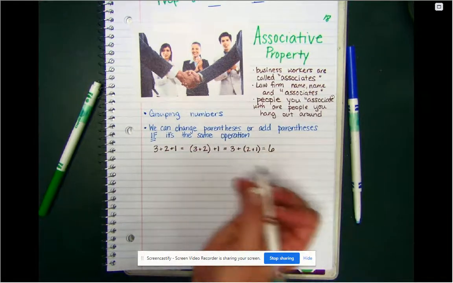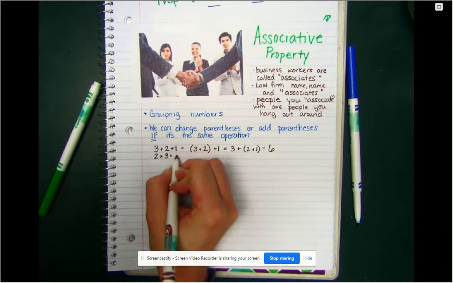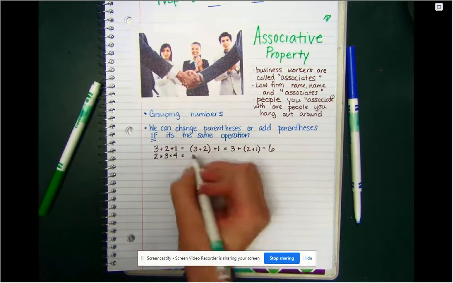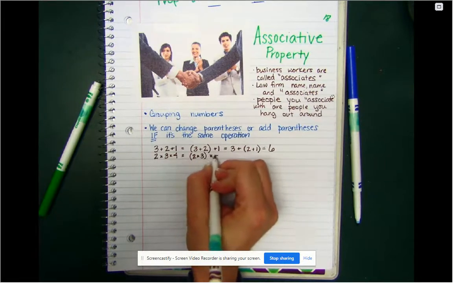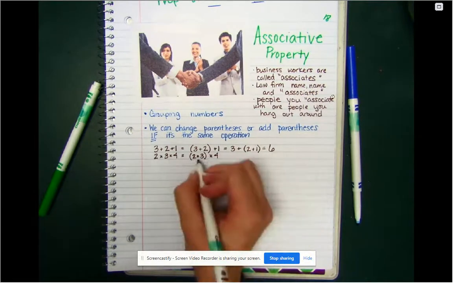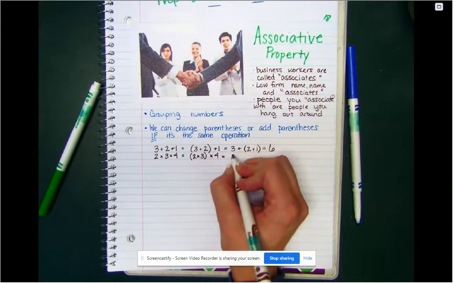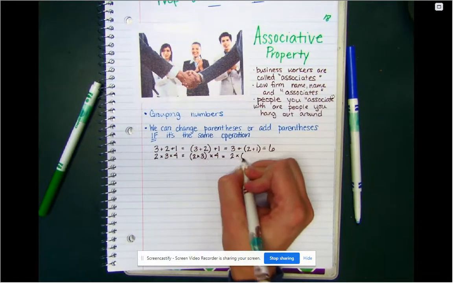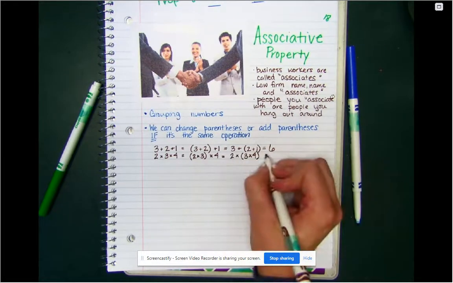Let's look at an example with multiplication. 2 times 3 times 4 is the same as doing 2 times 3, which is 6, times 4 is 24, which is the same thing as doing 2 times 3 times 4. 3 times 4 is 12, 12 times 2 is 24.